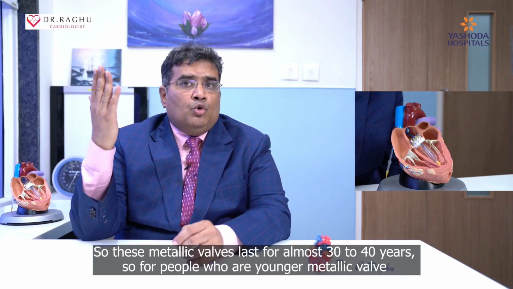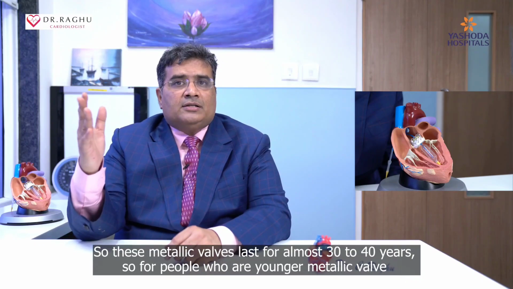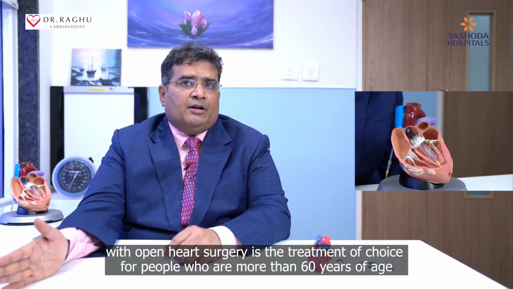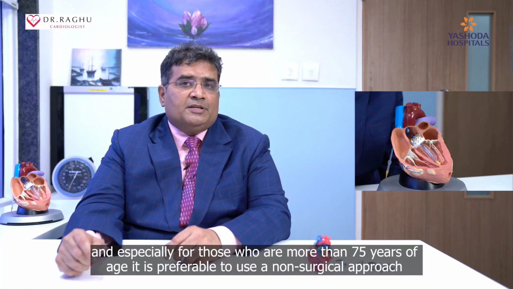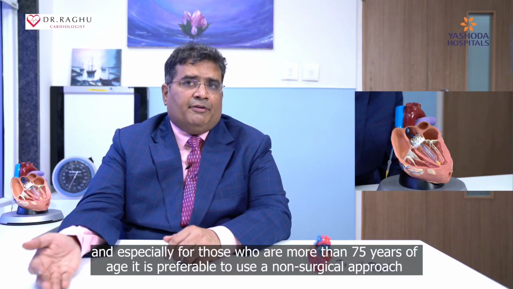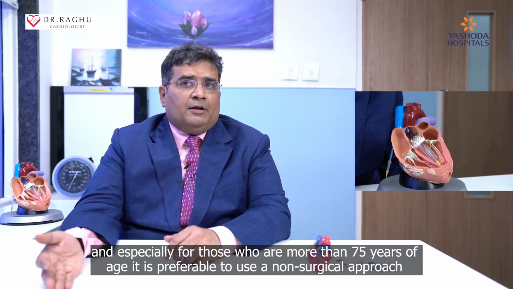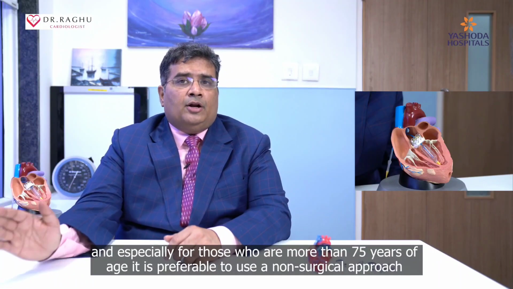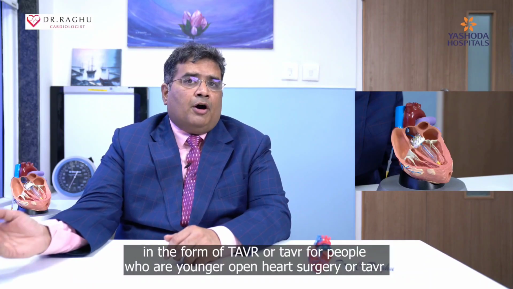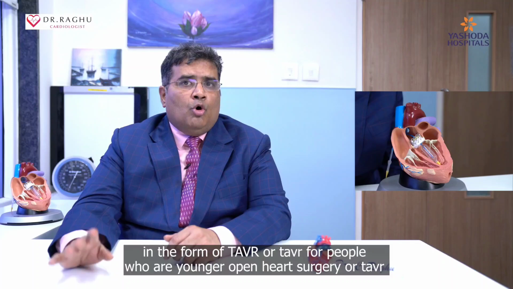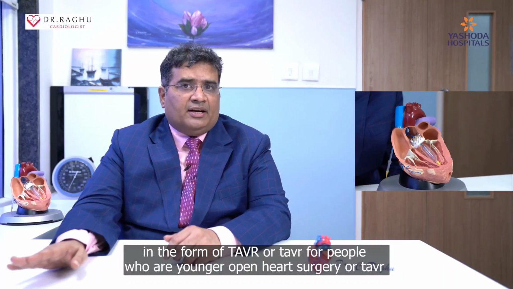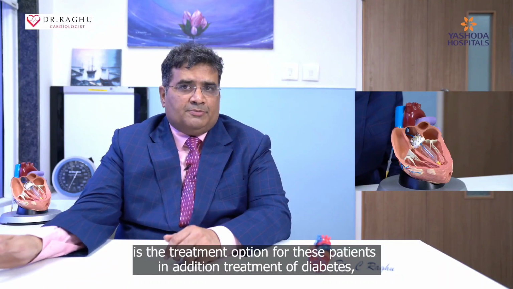So for people who are younger, a metallic valve with open heart surgery is the treatment of choice. For people who are more than 60 years of age, and especially for those who are more than 75 years of age, it is preferable to use a non-surgical approach in the form of TAVR. For people who are younger, open heart surgery or SAVR is the treatment option.